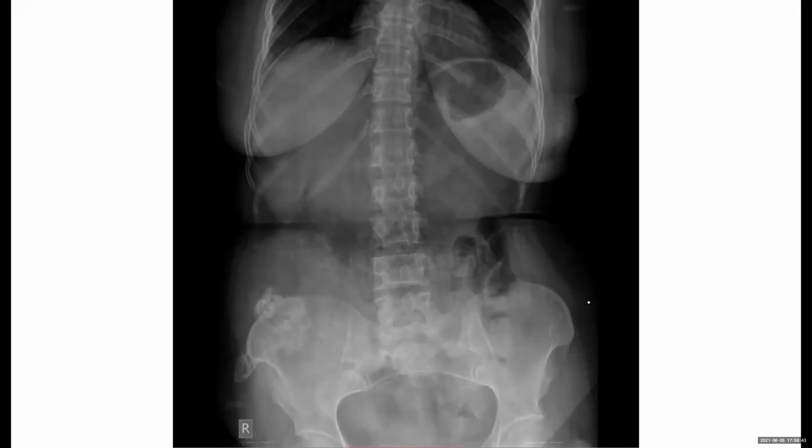It looks like a lesion with a narrow zone of transition, and there are multiple of them, like two. So these can be osteochondromas. Yes, they can be, but it has a very large soft tissue component, which I can see projected over the right side of the abdomen.